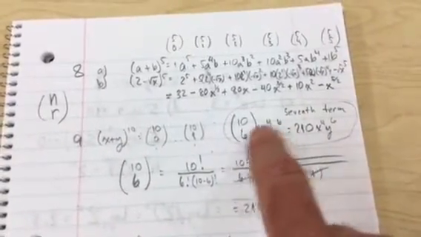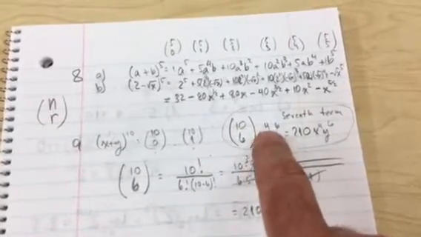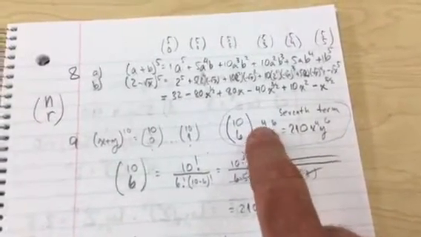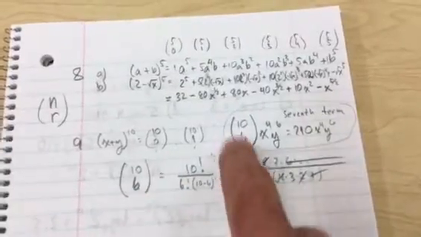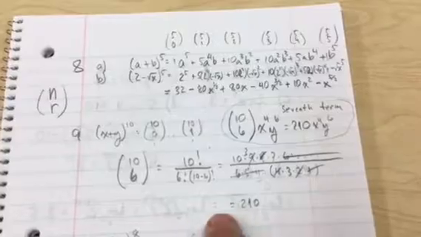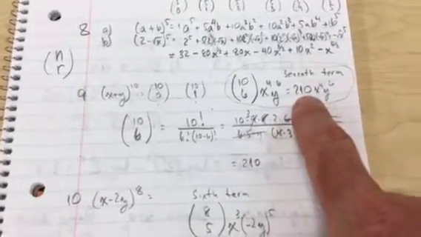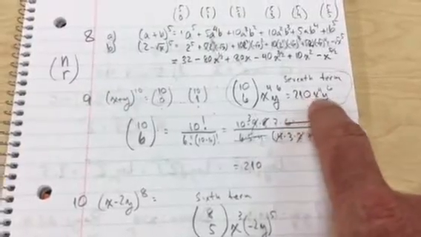But you can use the same pattern. These 2 exponents here always add up to that number, so there's always this pattern going on with these things. You can figure out 10, 6. That's your coefficient using the formula or using your calculator, and you'll get the same number. So the 7th term is 210 x to the 4th, y to the 6th.